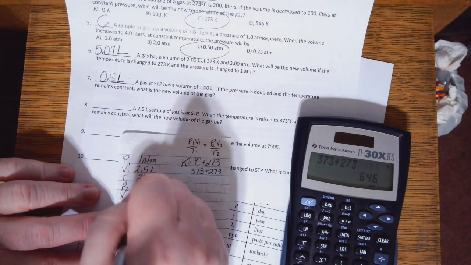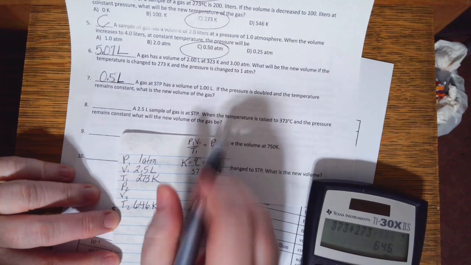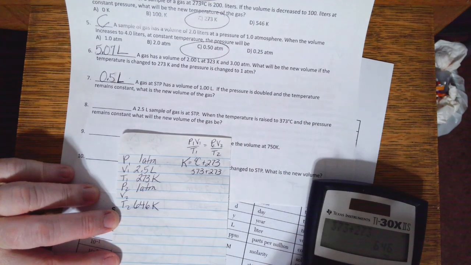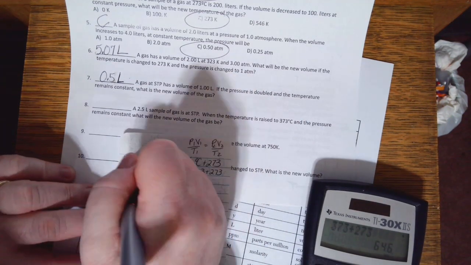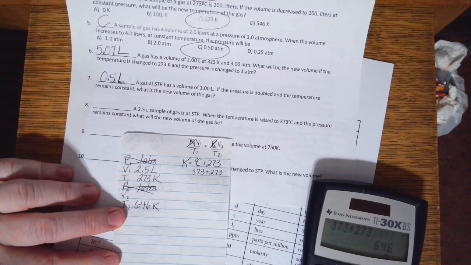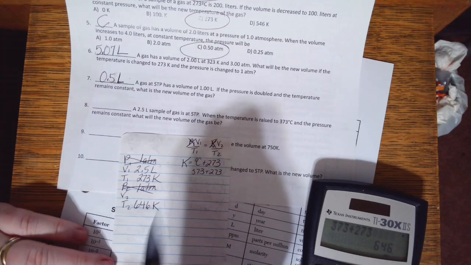So that is my temperature. And the pressure remains constant, so it stays at 1 atmosphere. But remember, as soon as something is constant, you can remove it from the equation because it's not going to affect anything because it's on both sides. It's like dividing by the same thing or multiplying by the same thing. We're just doing that to solve. We don't need to do it here.